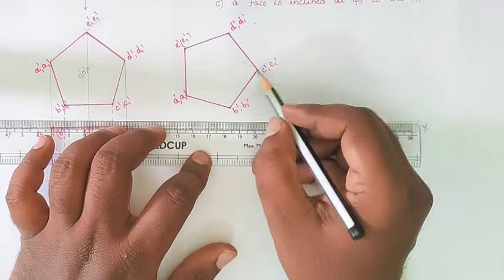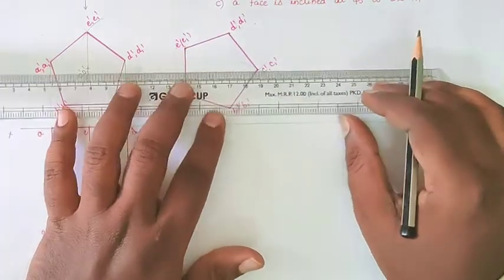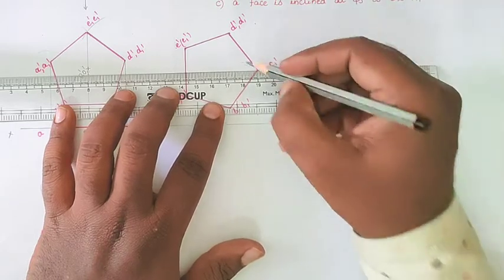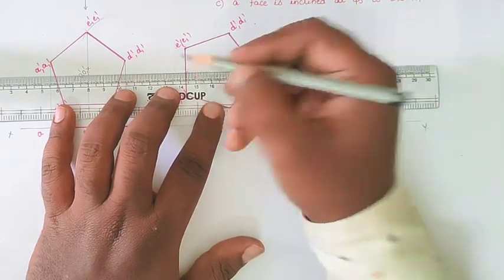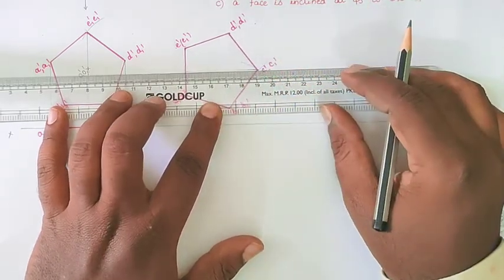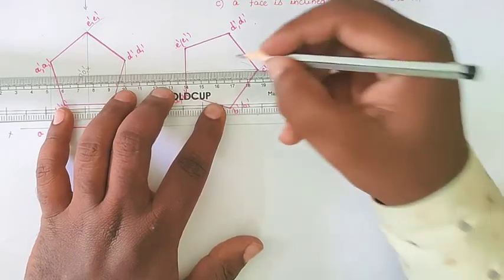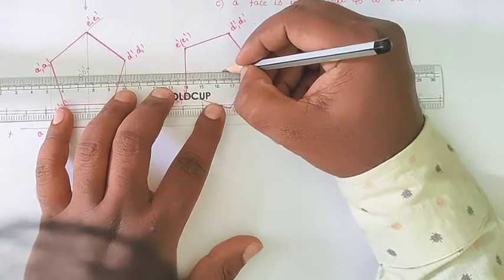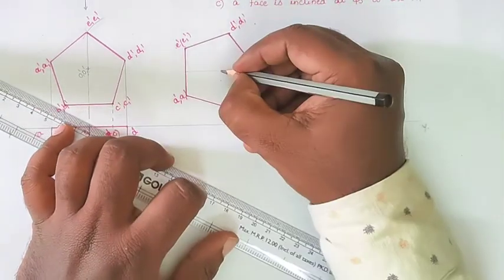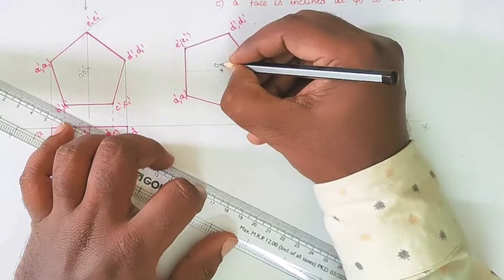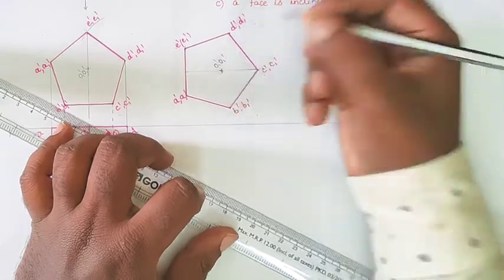Here the fixed corner for this edge is C. So I am measuring the distance from C to this line length, and locating the center. So this is the center of that line length, O dash comma O1 dash.